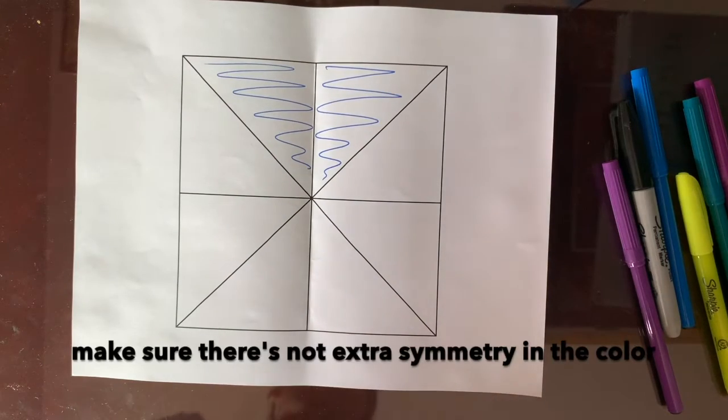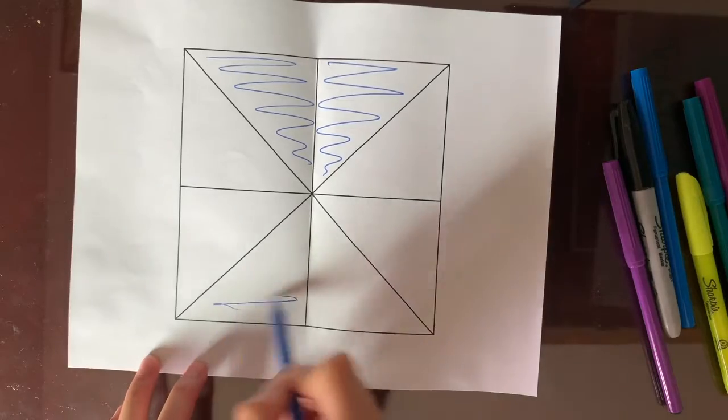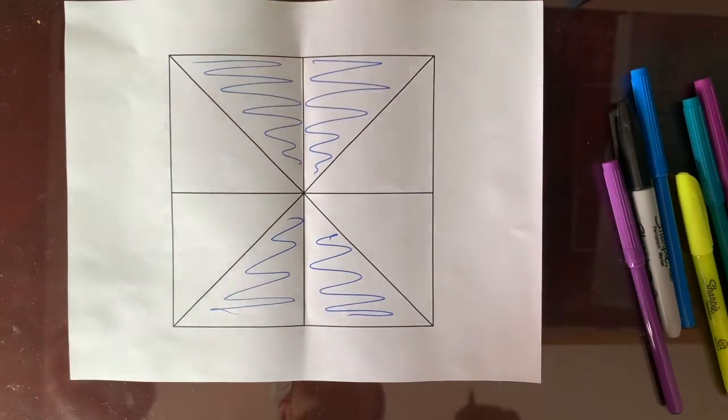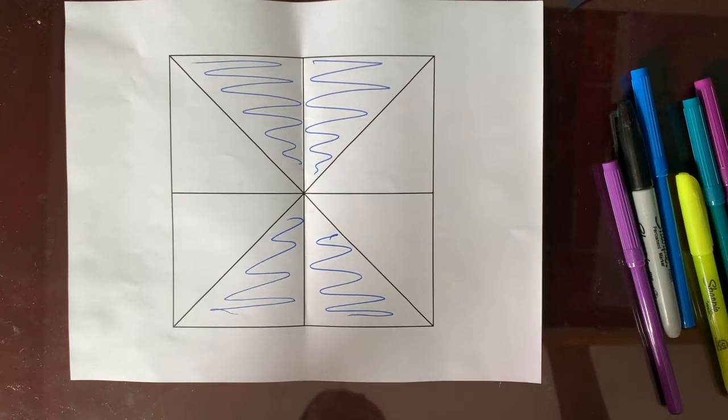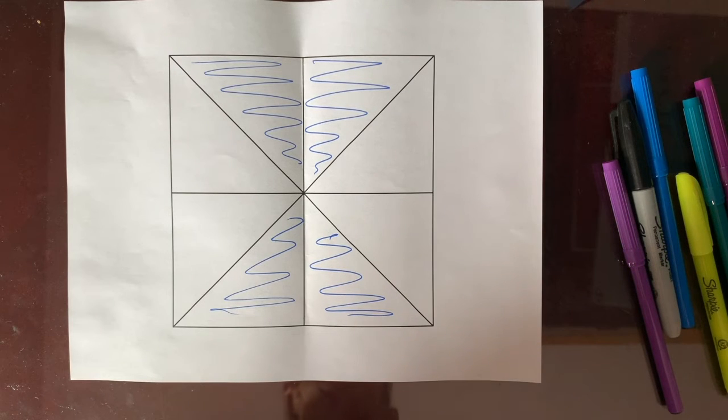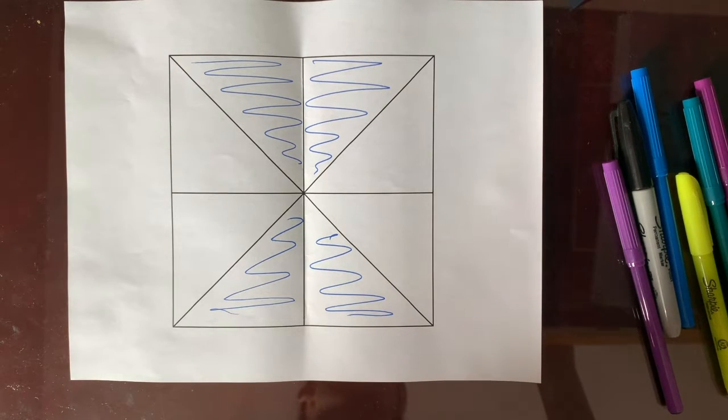Also, make sure there's not extra symmetry in the coloring. So for example, if I had these 2 colored in, now it also has horizontal symmetry, but it has vertical symmetry too. So that means that it couldn't be an answer to number 1, because we're looking for colorings where the only axis of symmetry is the horizontal line across the square.